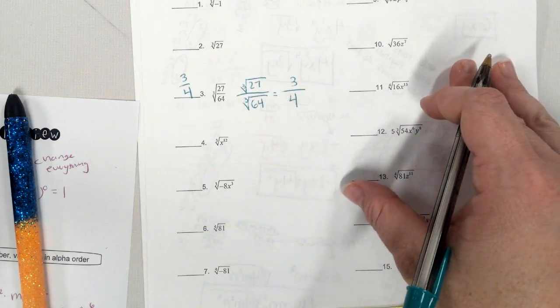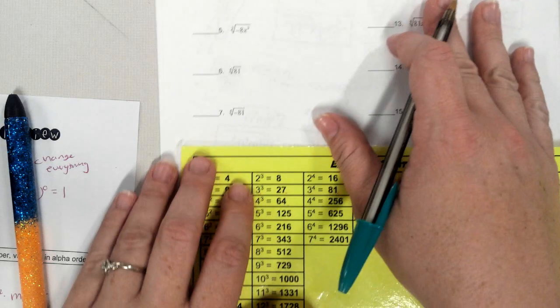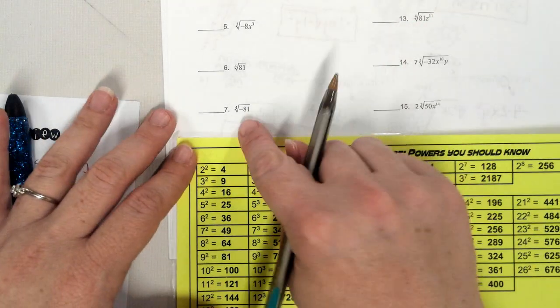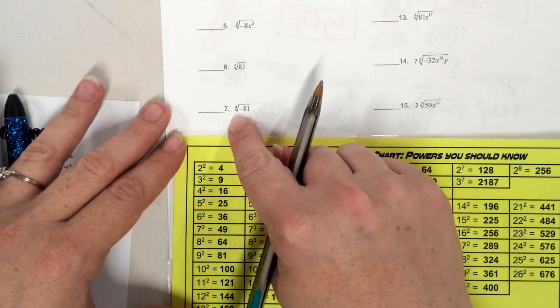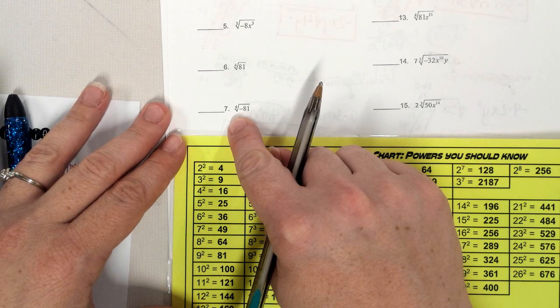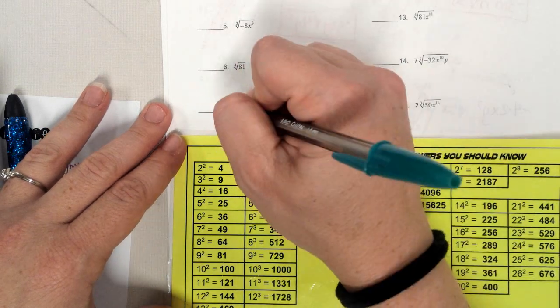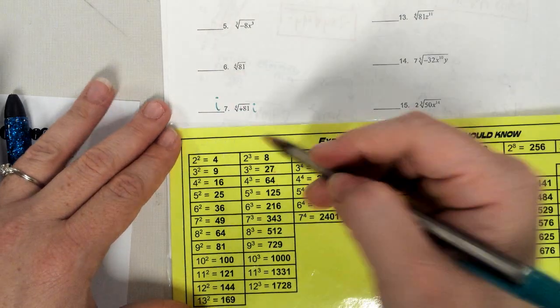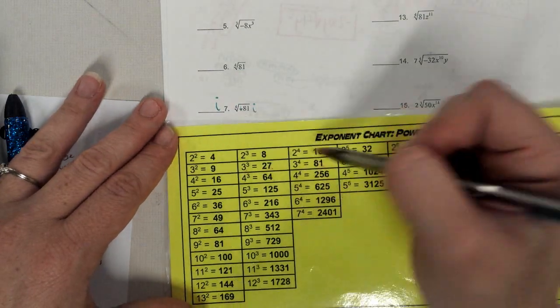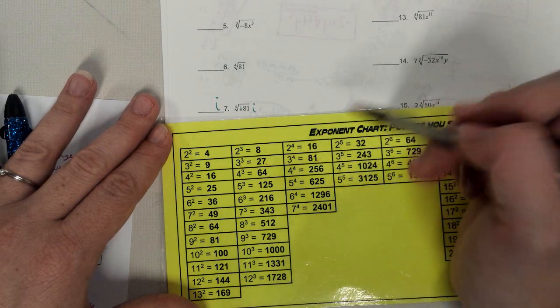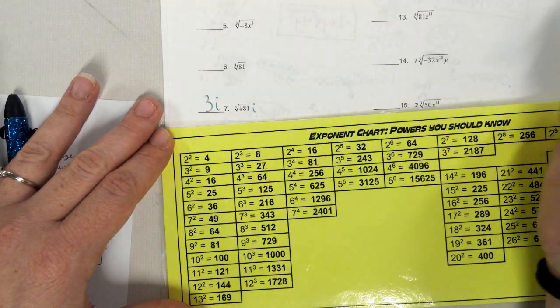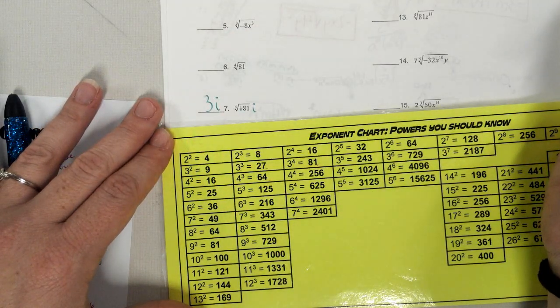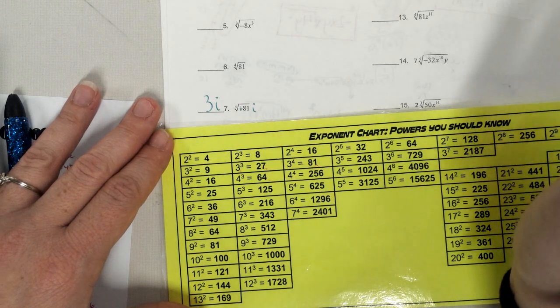Okay, if you look at number 7. It has a negative, but it's an even root. What did we say if it's an even root? It's going to be imaginary. Then you go look at your fourth roots. Here's 81. It's 3 to the fourth power, so it's just 3. So 3i is your answer.